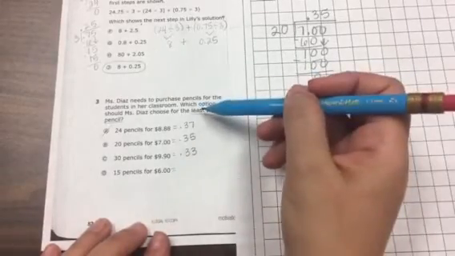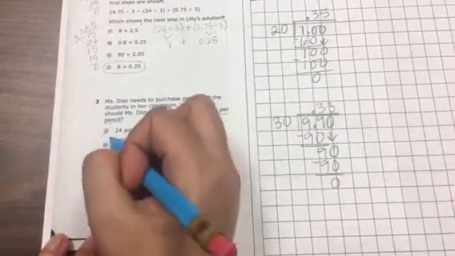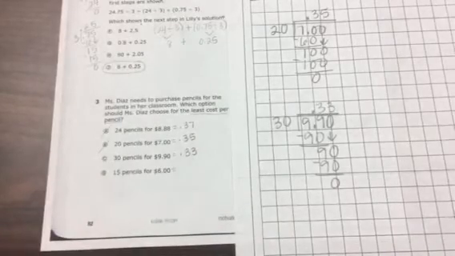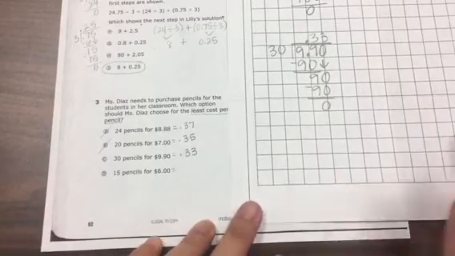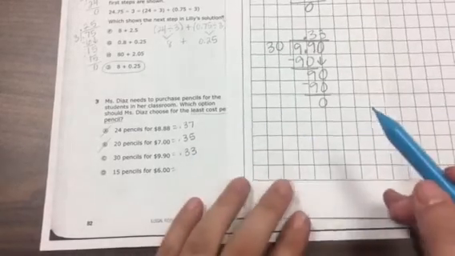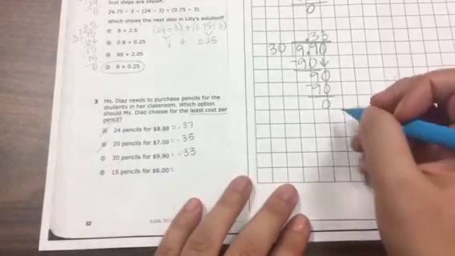And again, we're looking for the least cost, so that's also going to be get rid of the 35 because 33 is less than 35. Okay, so letter D is the last one we're going to do. And if it's less than 33, then that's our answer. If not, then it's going to be letter C.